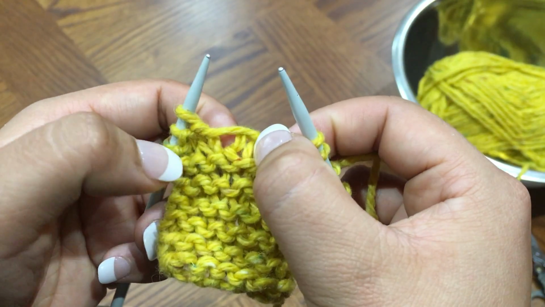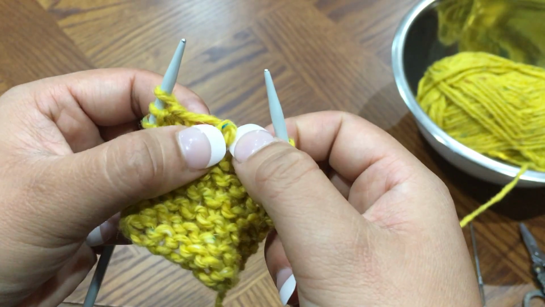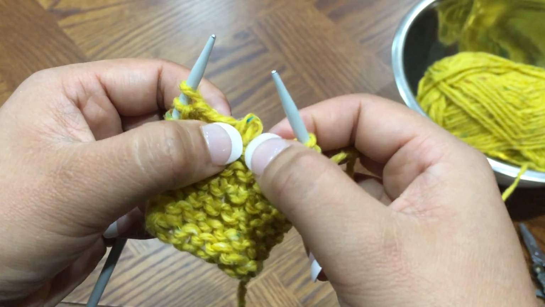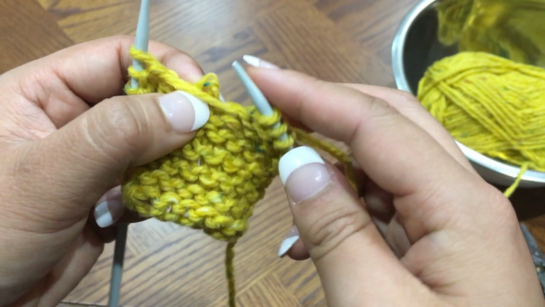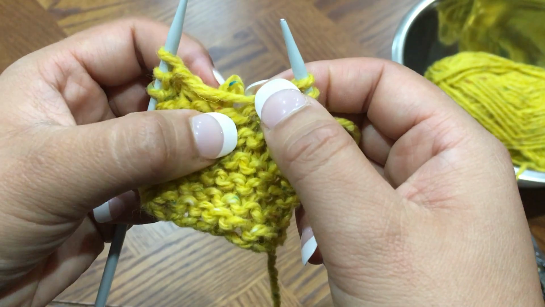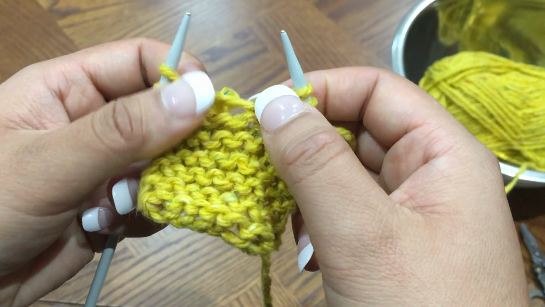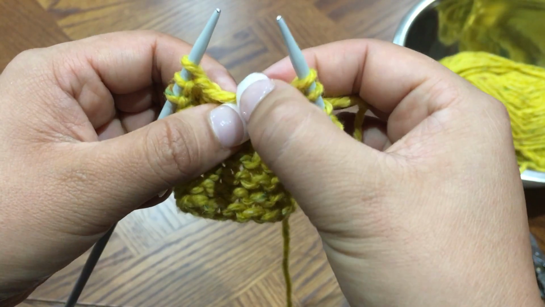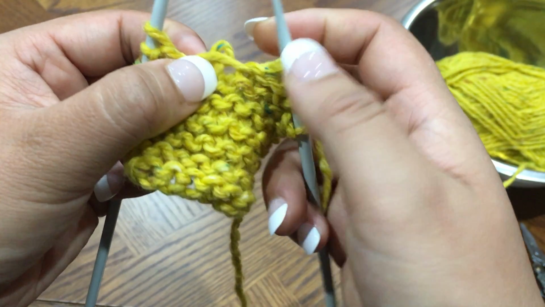Now, your stitch that dropped, which is now just a strand, is sitting in front of that loop there.